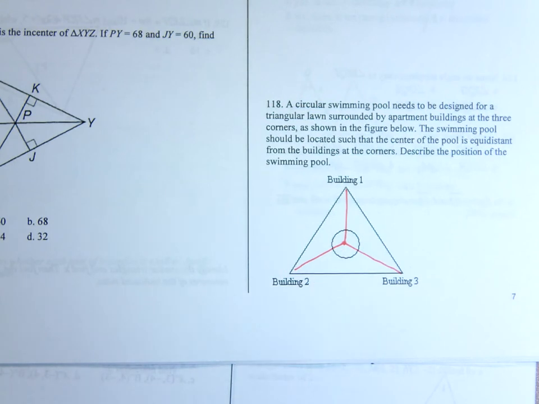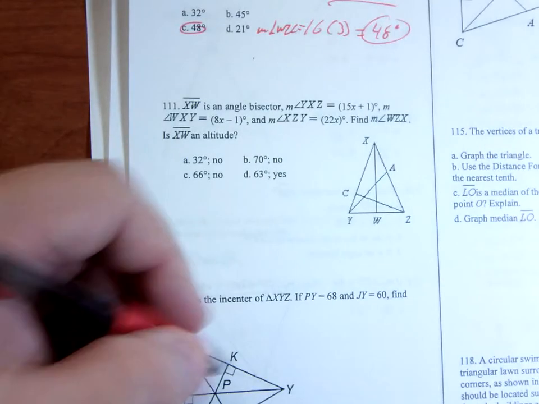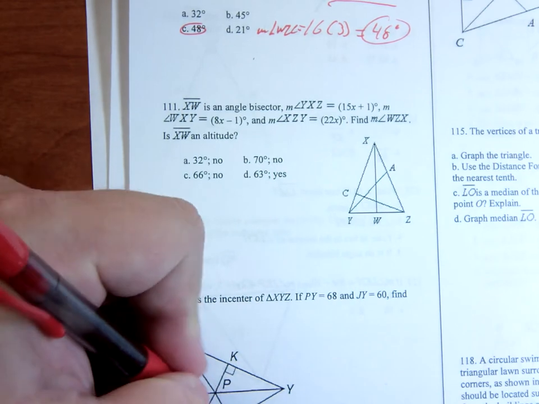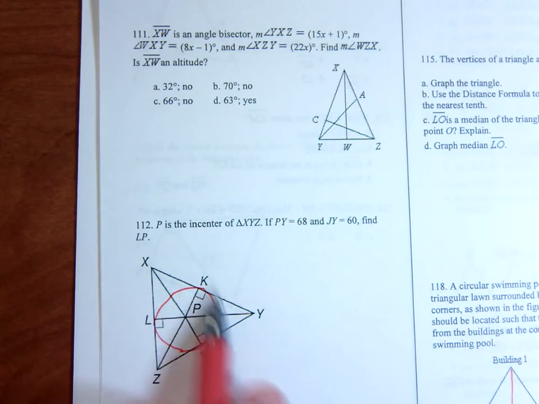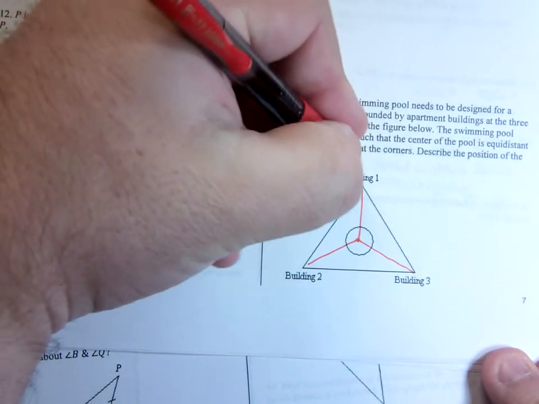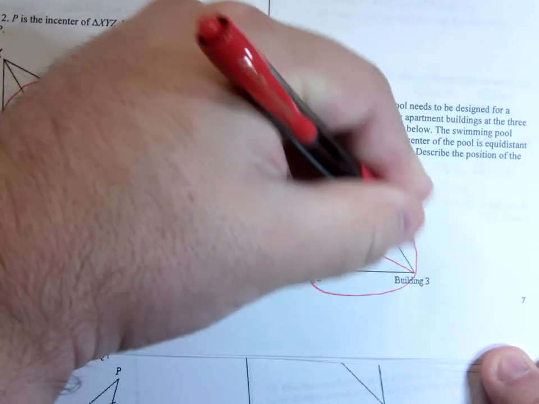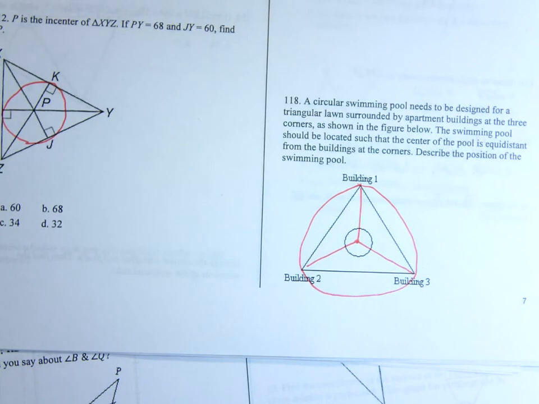Incenter is when you have a circle that's inscribed in a triangle. And if that's the case, you would have something like this. That's an incenter right there, where the circle is inscribed inside the triangle. Here, the circle would pass through all three points. It's not an incenter. What's the other one? Not centroid, that's for medians. The other one, what's the word when you're going around a circle? There's the word circumcenter. Yes.